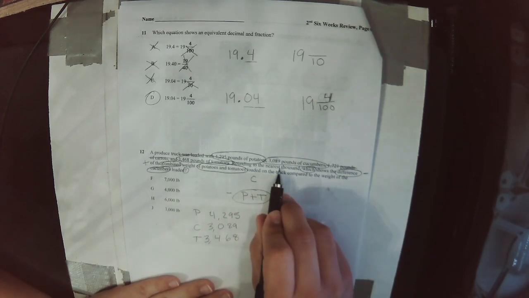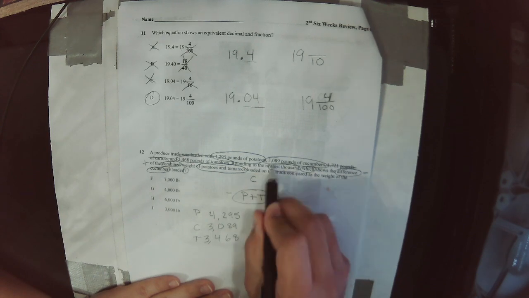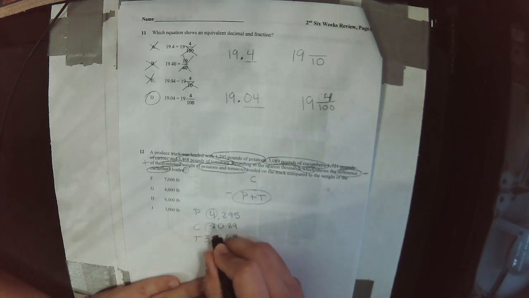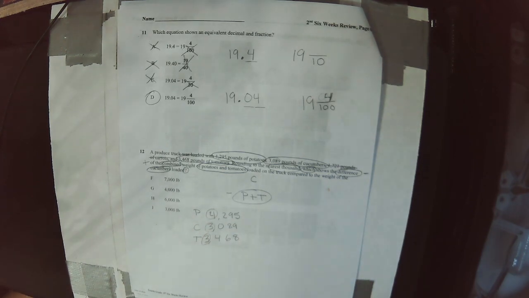This one tells us to round to the nearest thousand. So they don't want us to just use these numbers, they want us to round them. Round to the thousandths place. What was that rhyme about rounding? Who remembers? Violet?